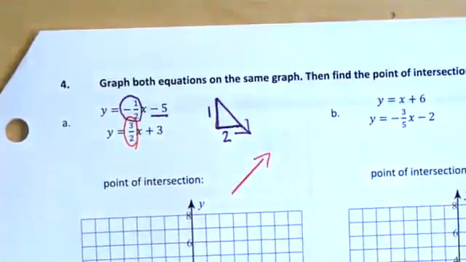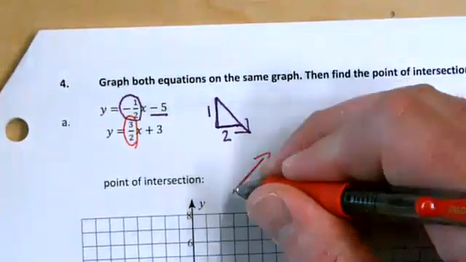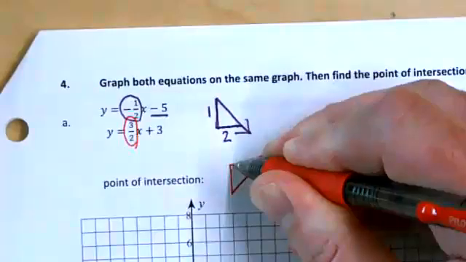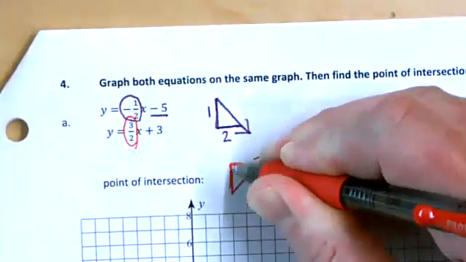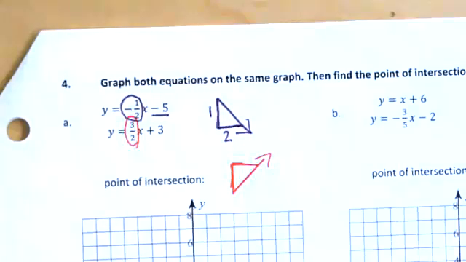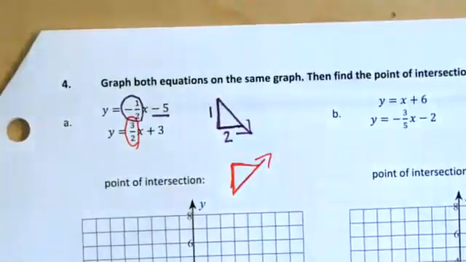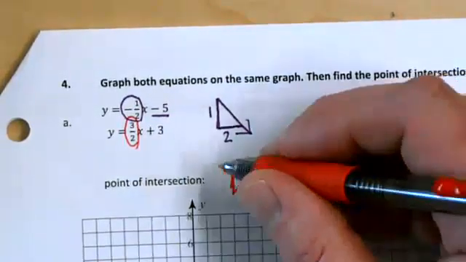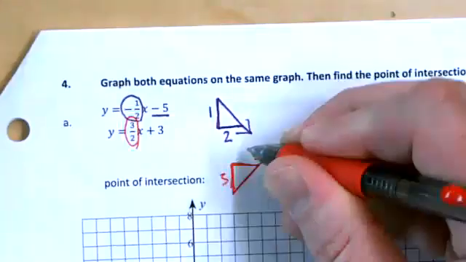Off to the side in your margin, draw me an arrow going up and to the right, and make it into a slope triangle by drawing a horizontal and a vertical line on it. And put those numbers on those two lines, the 3 and the 2. Make sure you get them in the right place. It's rise over run. The 3 is the rise, the 2 is the run.